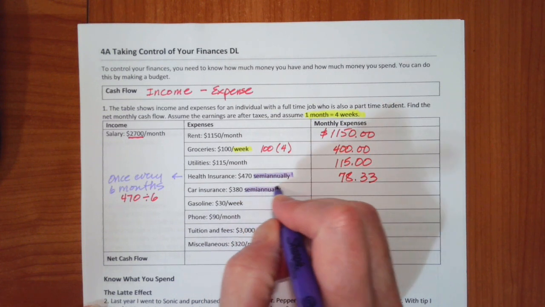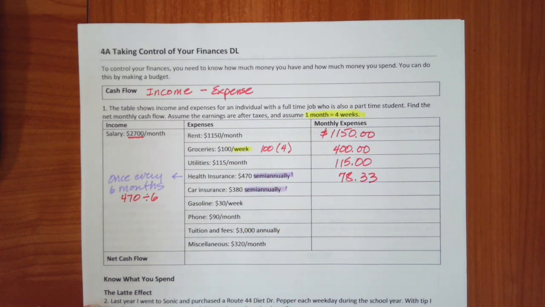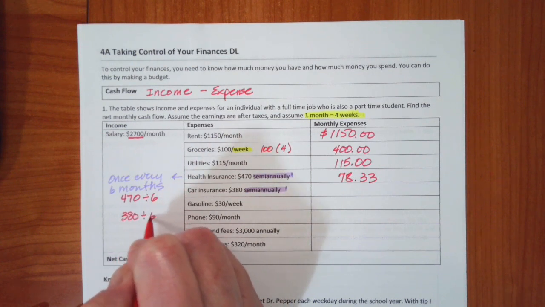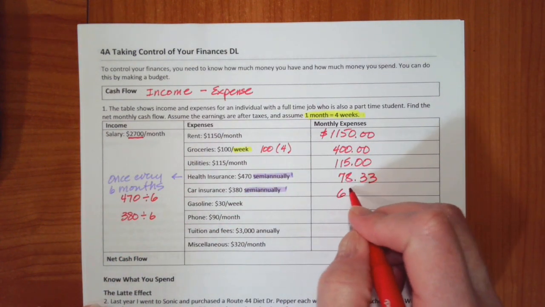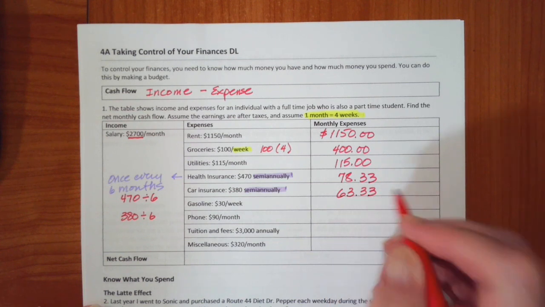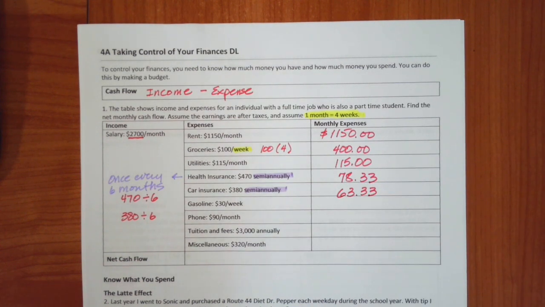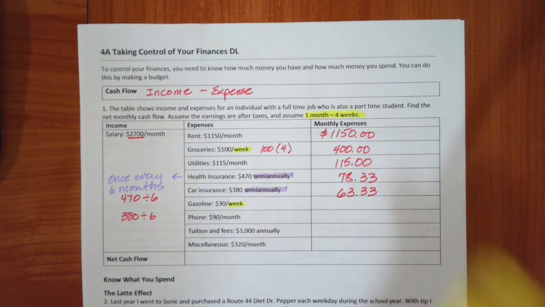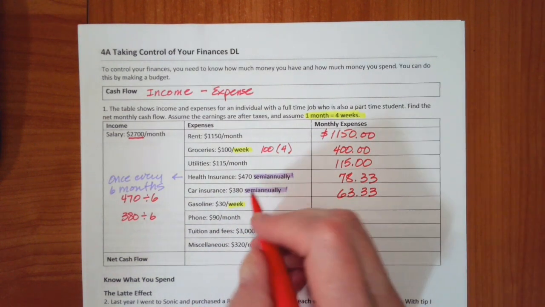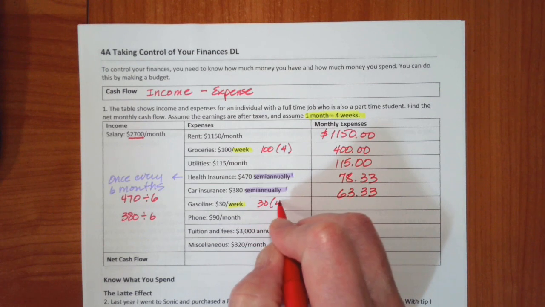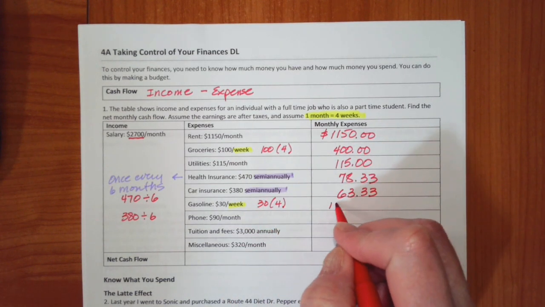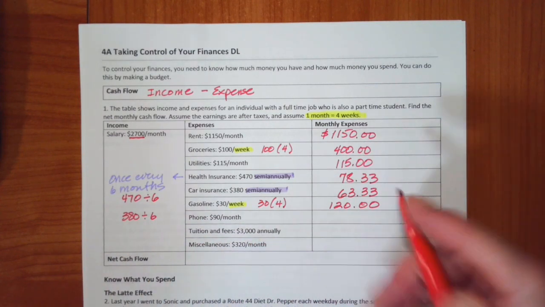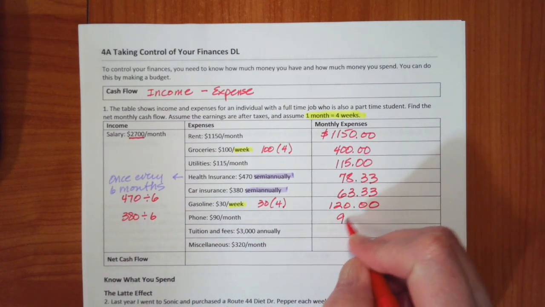Car insurance is also semi-annually, so we're going to have to take $380 and divide it by 6, and we end up with $63.33. Gasoline is $30 in a week, so I take 30 times 4, and for the month that would give me $120. Phone is $90 a month, so that's monthly.